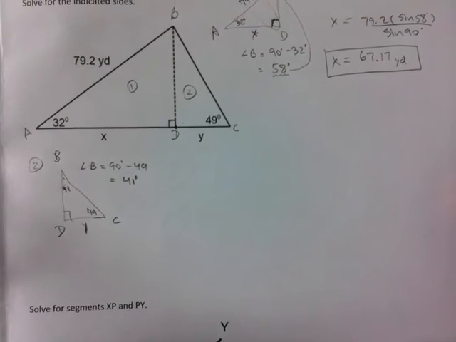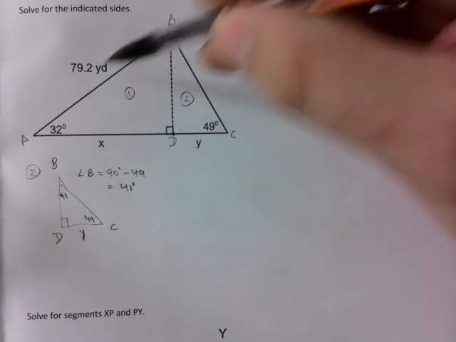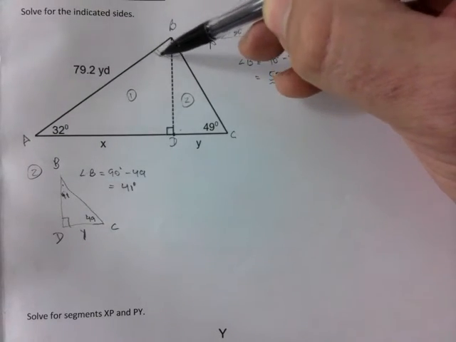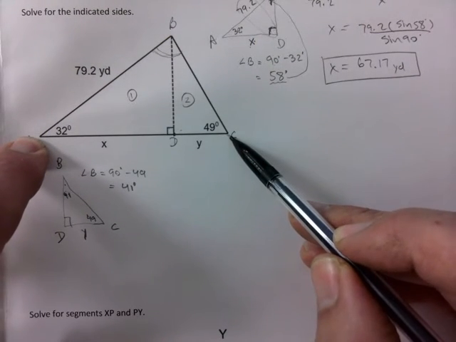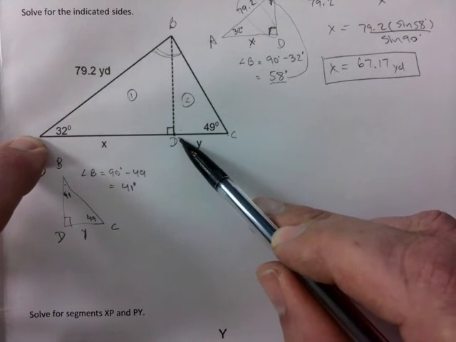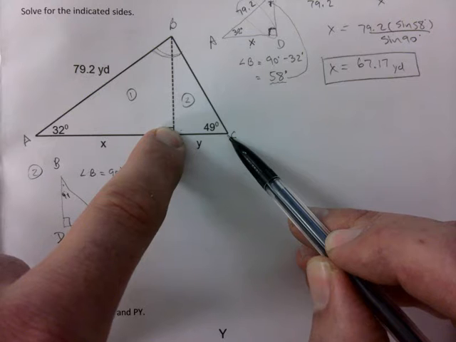Okay, so you're saying look at the big triangle, right? Find this whole angle here, and then we would be able to find the whole base here and then just subtract x from that base to give you that leftover. Yes, that is one way to do it.